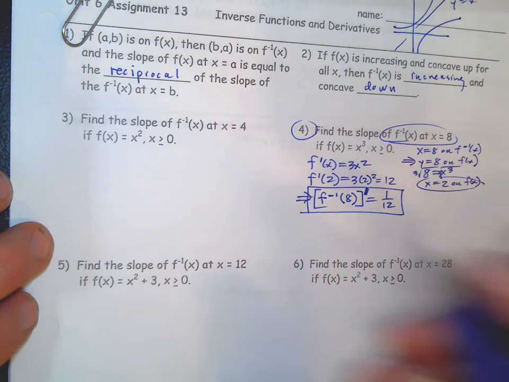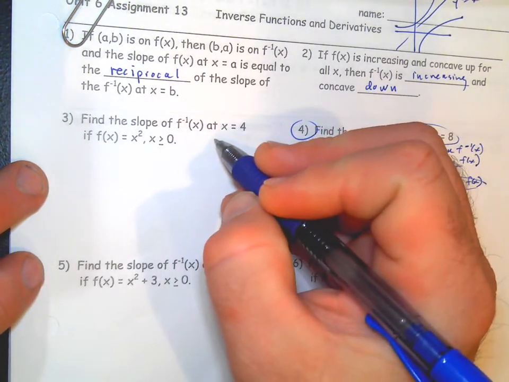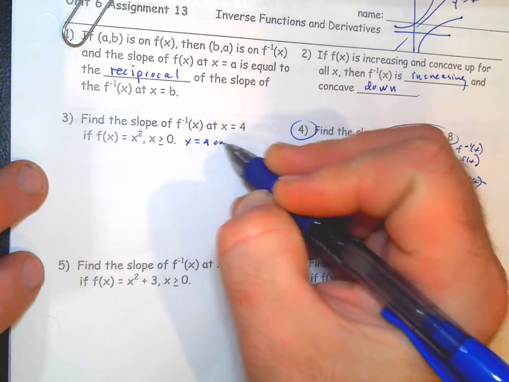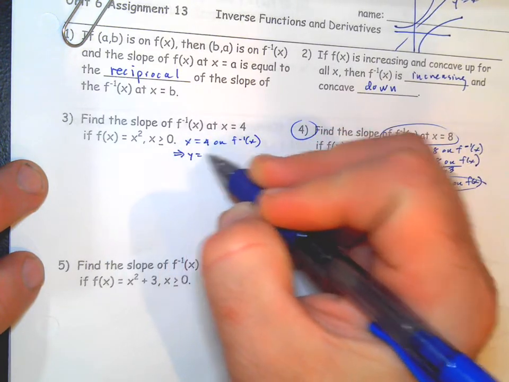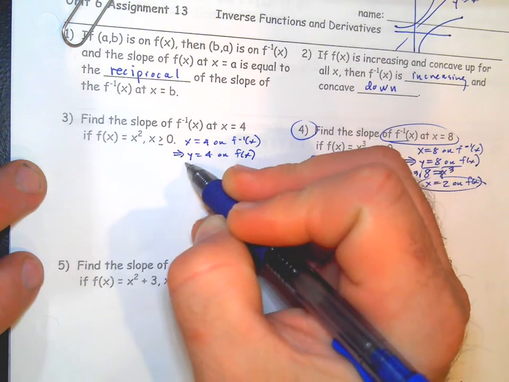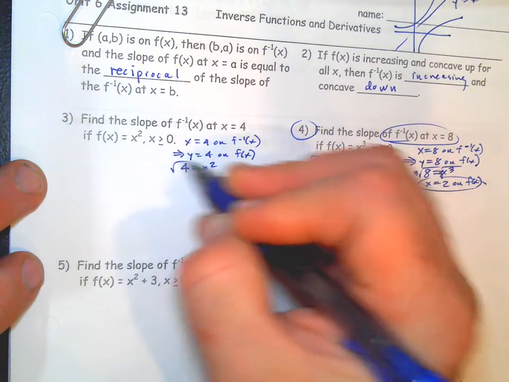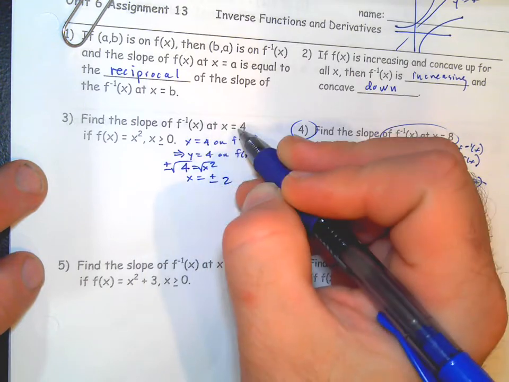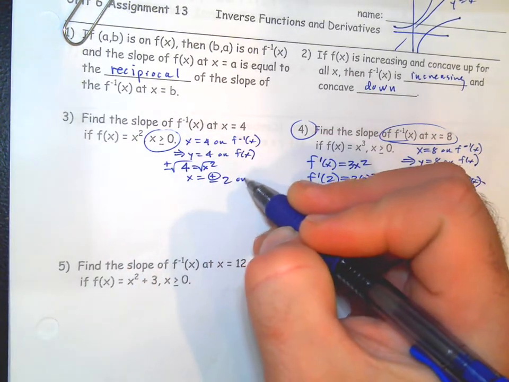So find the slope of the inverse at x equals 4. What I would do is say, well, x equals 4 is on the inverse, which means that y equals 4 is on the original function, which means we could set the y value of that function to 4 to figure out what the x value should be, plus or minus 2. Now it's going to be the positive 2. So this is on the original function.